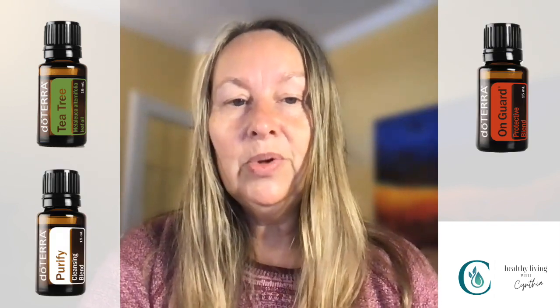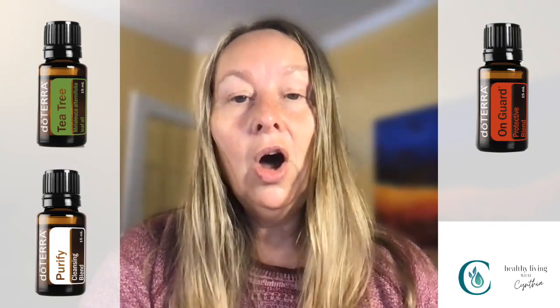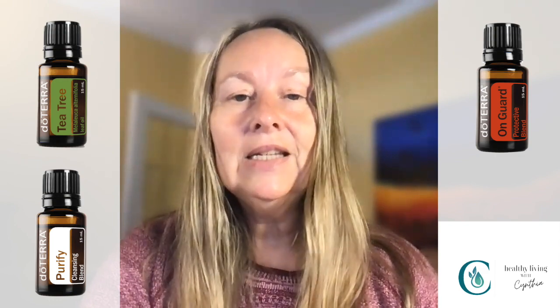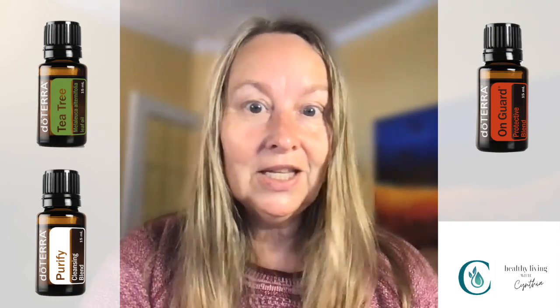There are 3 essential oils that I really like for this purpose. One of them is tea tree, and the other 2 are blends called Purify and On Guard. All of these have a fresh, clean scent, and they are very effective at killing germs.